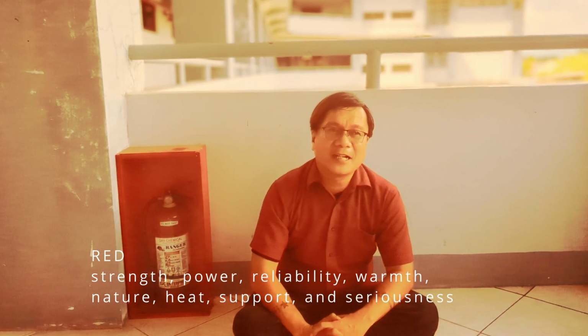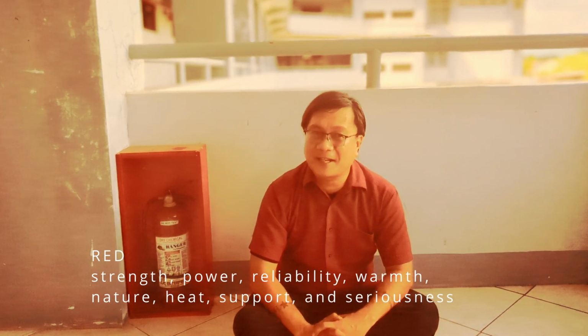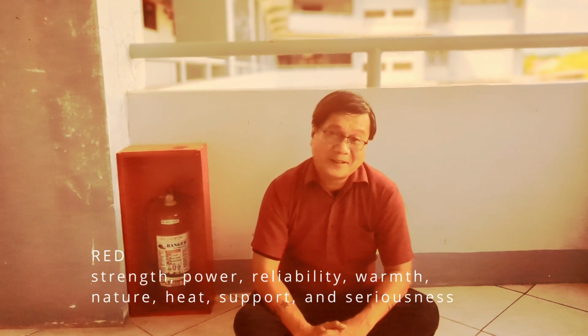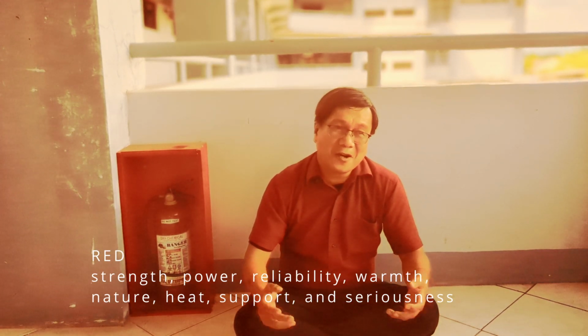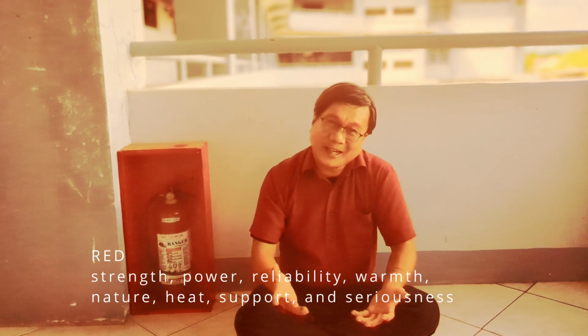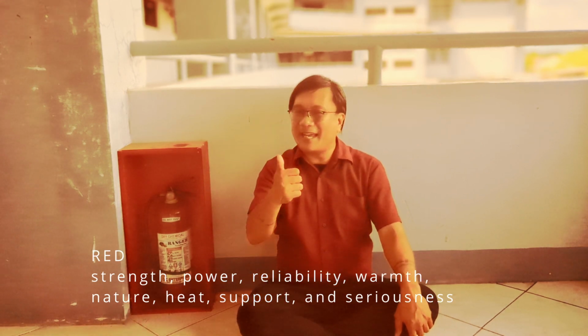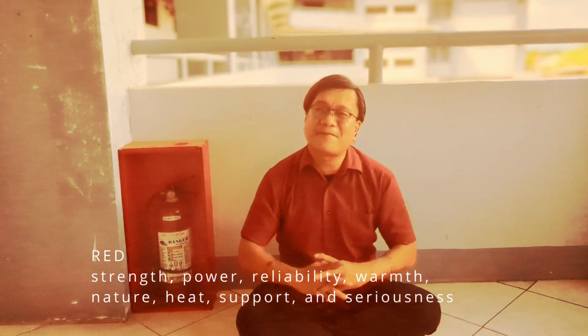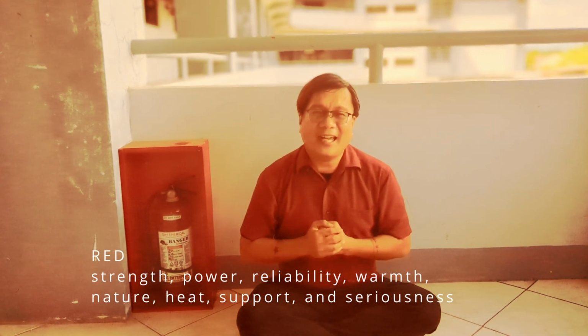Sa mga Japanese anime, like for example, Bioman, Maskman, ganyan, the leader is usually in red. And right now, the Philippines is being led by a leader that likes red. So it implies leadership as well. So red is a very hot color, and it is something that you can use if you want to express strength.